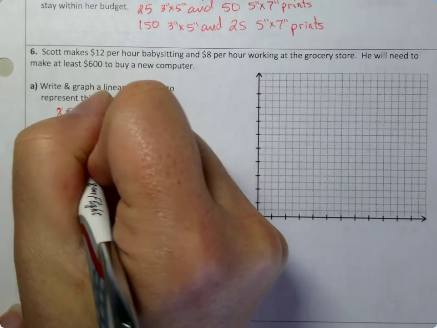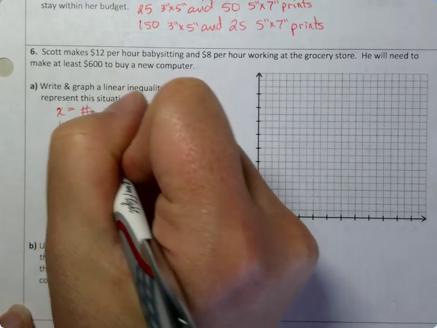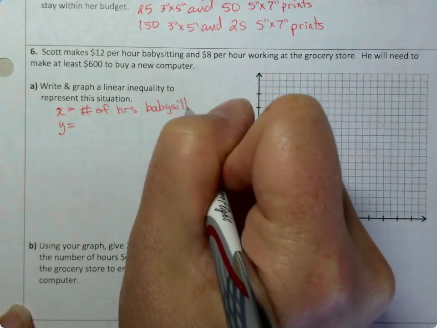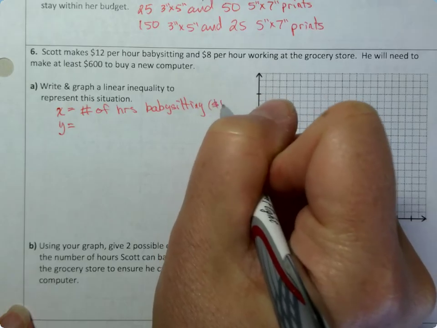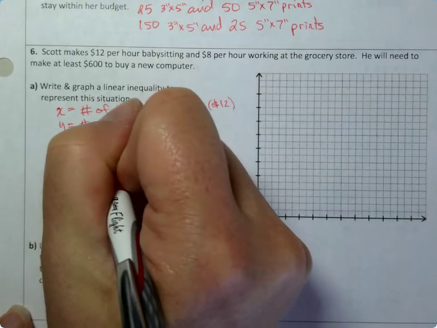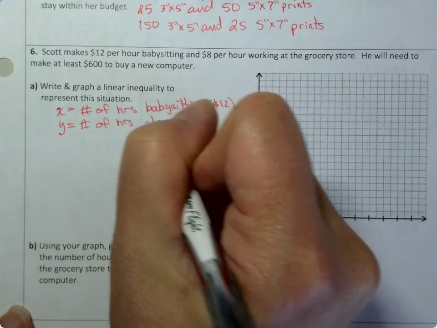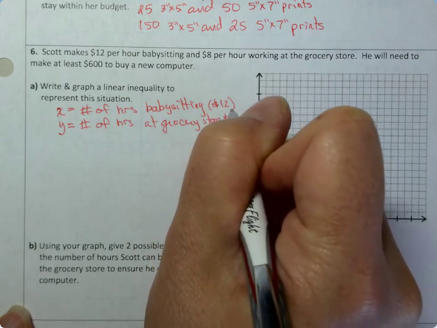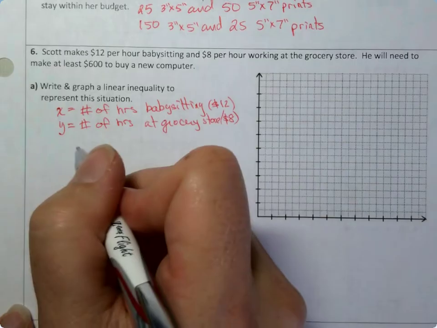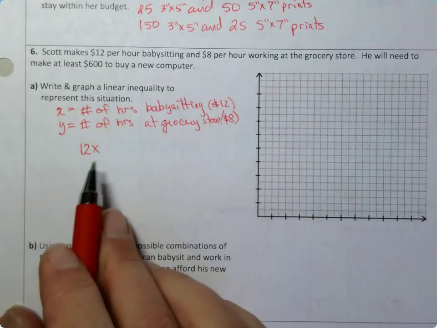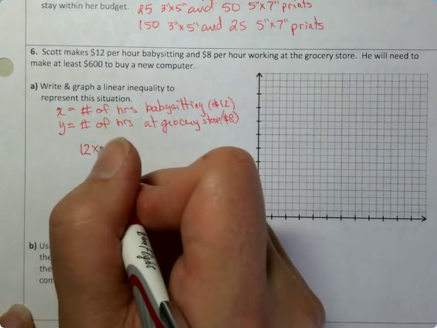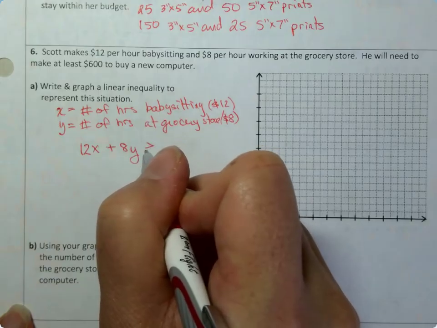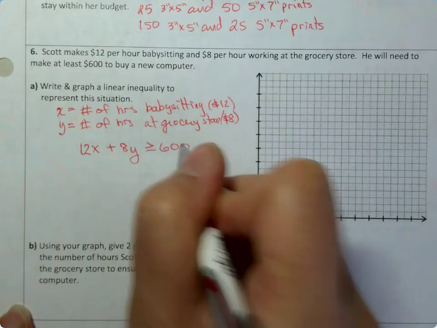So don't forget you have to define your variables. X equals number of hours babysitting. And I'm just going to put this $12 here because it's all in one spot. And this is number of hours at grocery store, and that is $8. Okay, so the amount of money he makes times the hours. So if he works 10 hours, that'd be $120 plus $8 times hours. And you told me what he makes has to be greater than or equal to the $600.